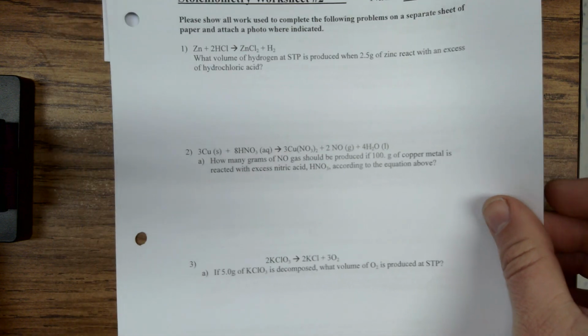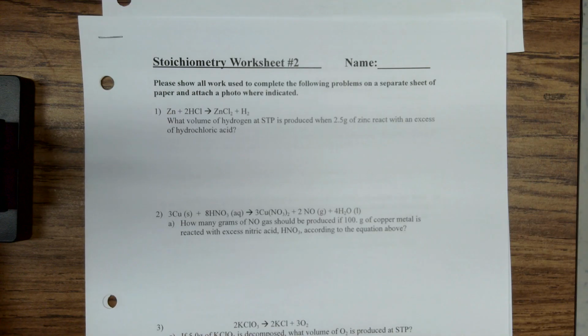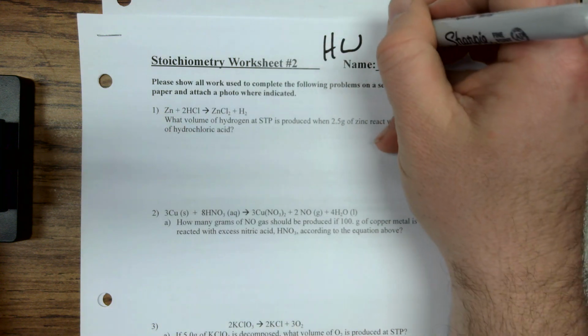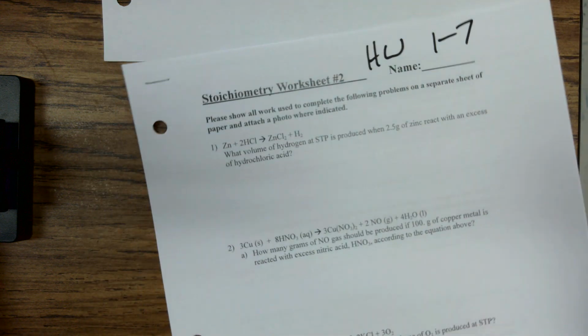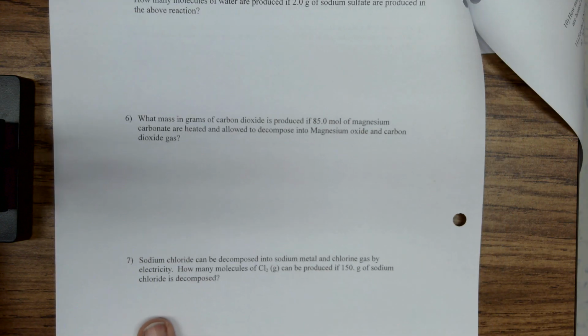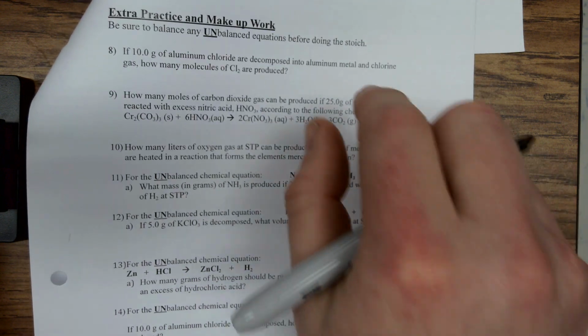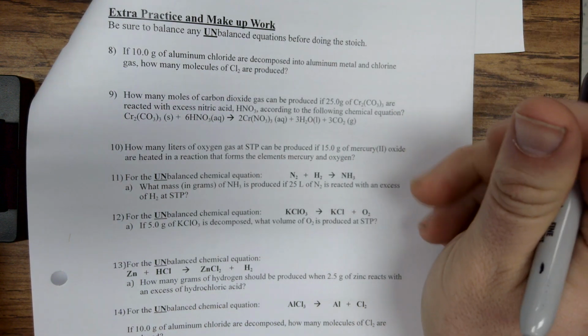What we're going to do is that there are 7 questions on this. So this is going to be homework as well. You're going to do, again, questions 1 through 7. Now, that's just front and back the first page. If you'd like, and you are feeling antsy, or you decide that you're not going to do it on the first day, you're going to get the makeup work or extra practice.